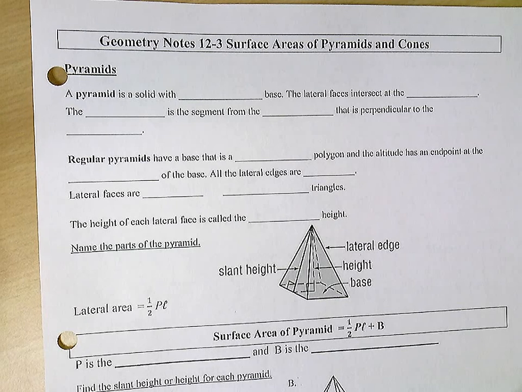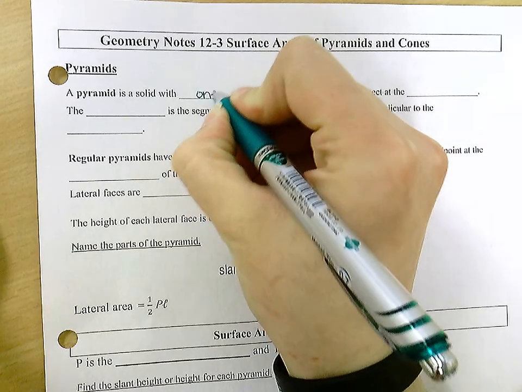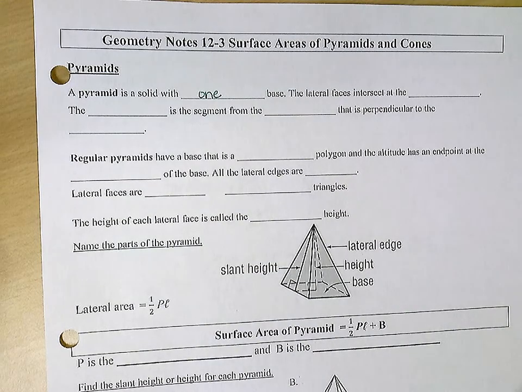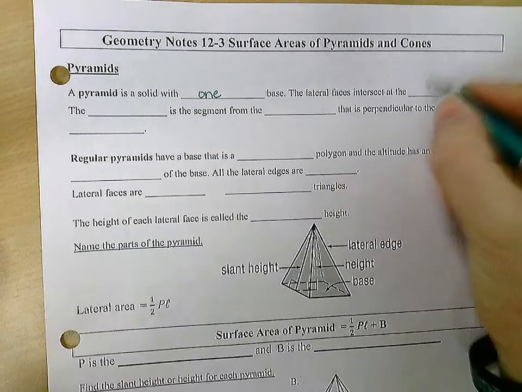We had previously gone over the prisms and the cylinders, because in a pyramid and a cone, you only have one base, you don't have two. Okay, so first going over pyramids. A pyramid is a solid with one base. The lateral faces intersect at the vertex.